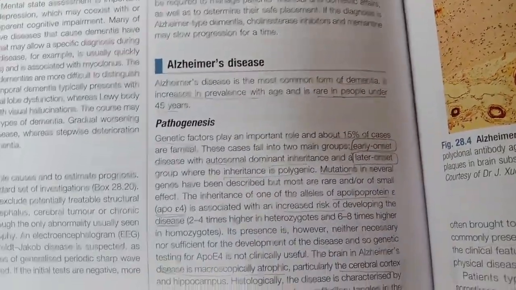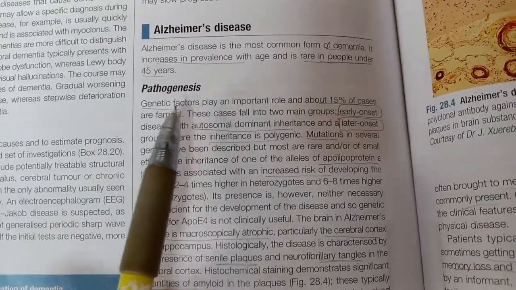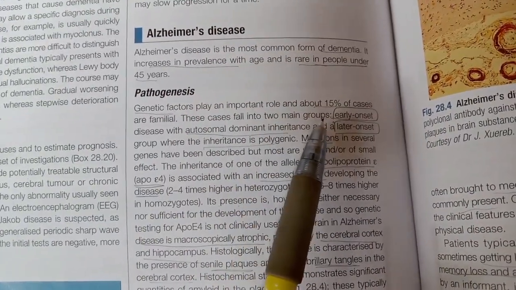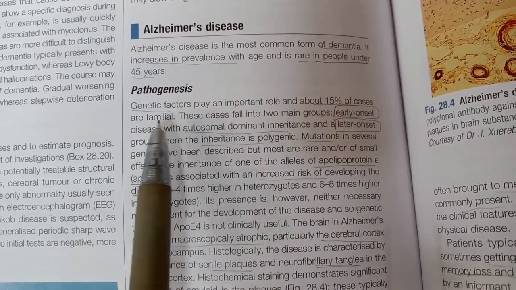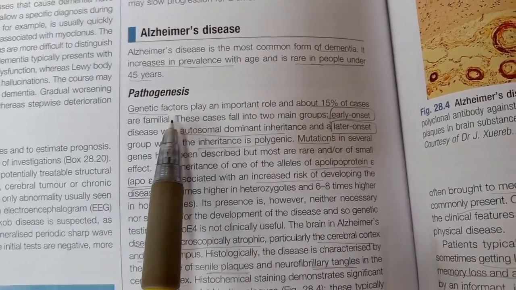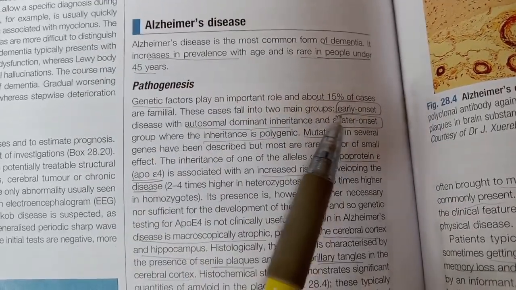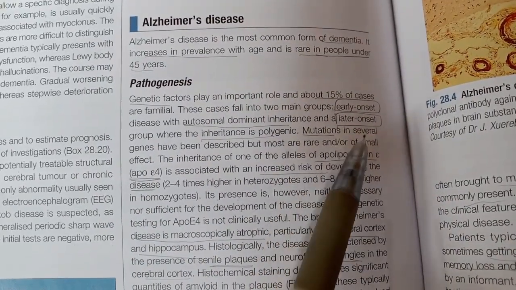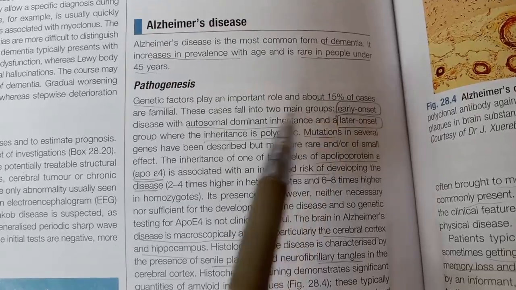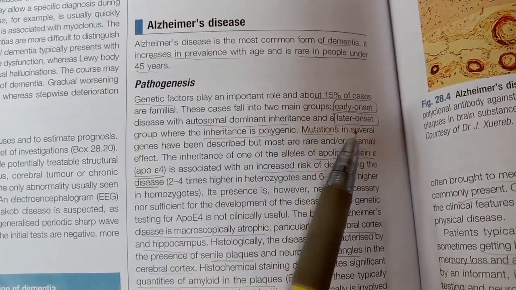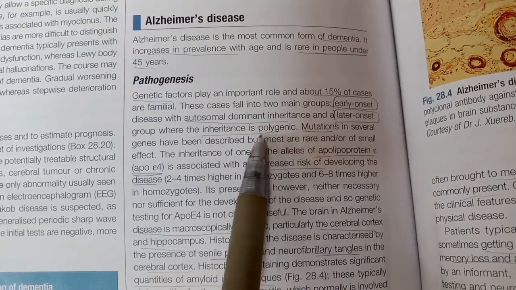Okay, now pathogenesis. So genetic factors play an important role, and about 15% of the cases are familial. Okay, so there are mainly two types in Alzheimer's disease. It may be early onset or it may be late onset. Early onset is a disease with autosomal dominant inheritance, and late onset is where the inheritance is polygenic.